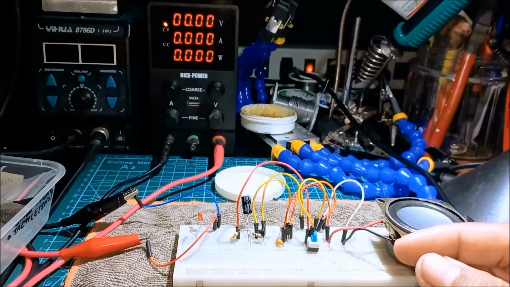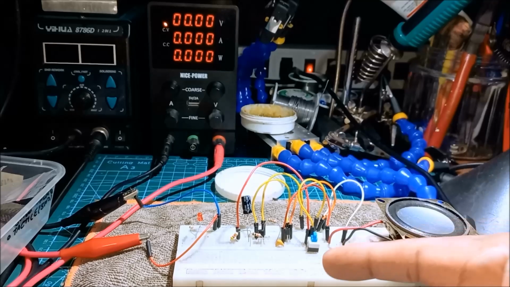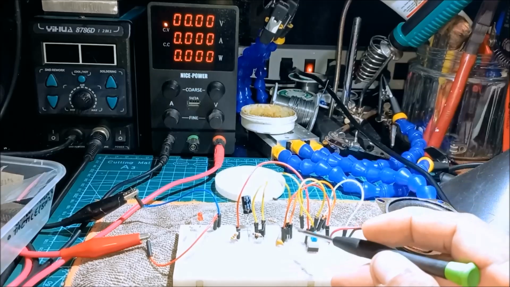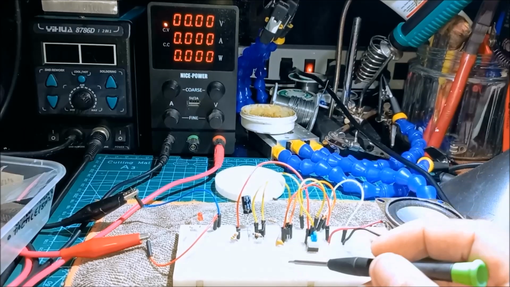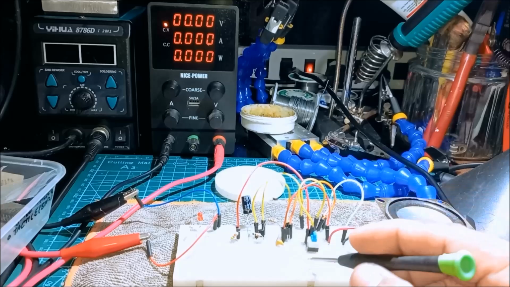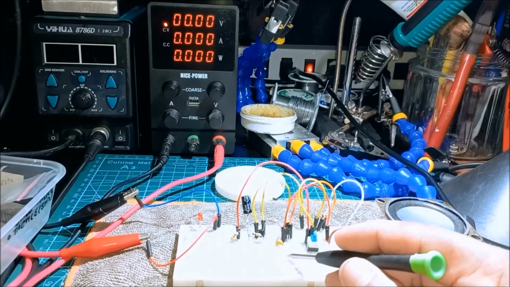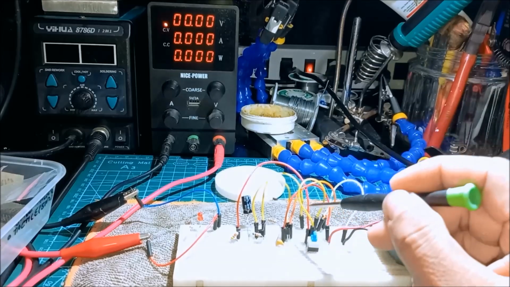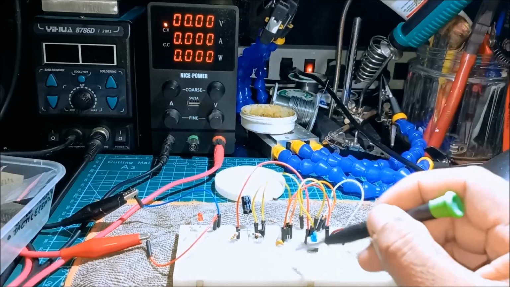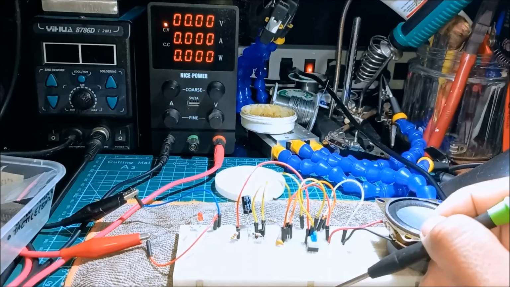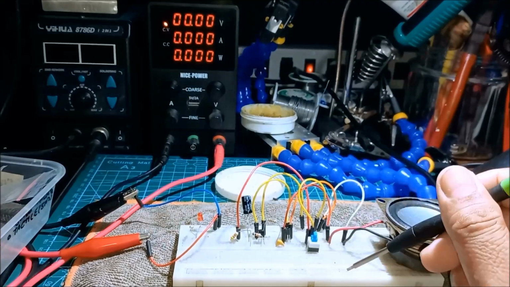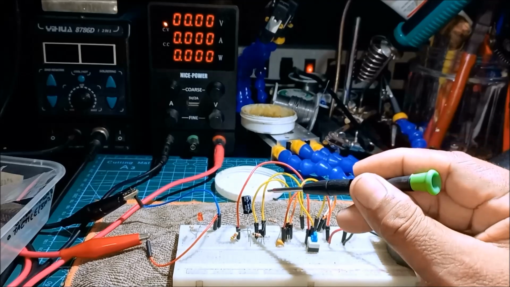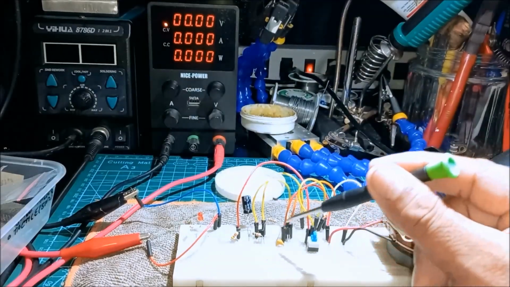We have a new project. This is our new project, and this is called Wailing Siren using only 2 transistors, and it is composed of only discrete components, capacitors, and resistors.